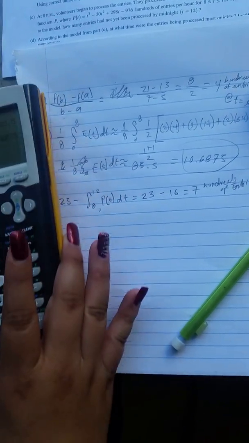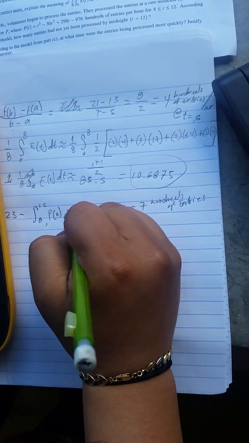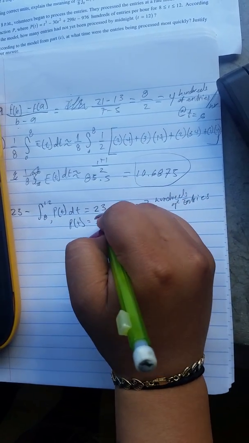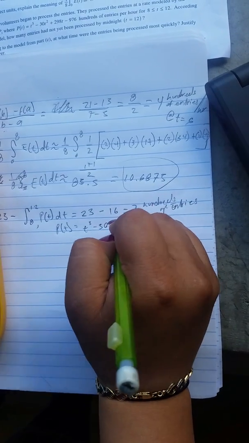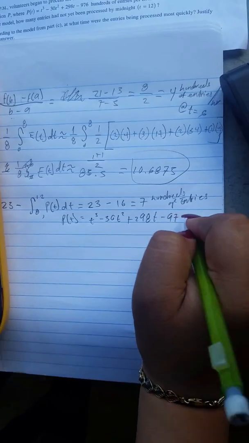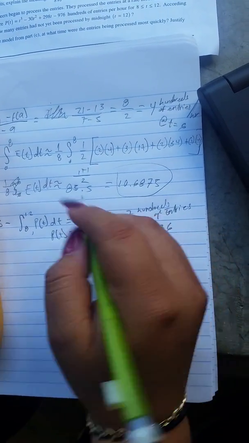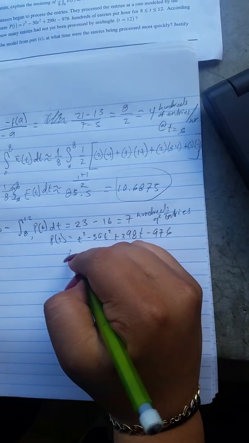The way we computed this is because p of t is equal to t to the third power minus 30t squared plus 298t minus 976. I'm sorry for the messy writing. When we input this, we are going to use 12.